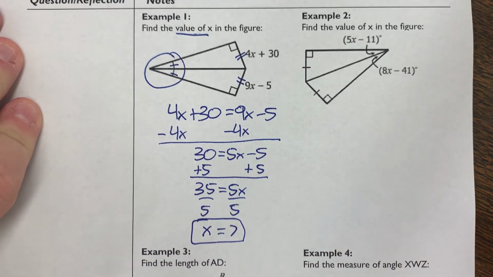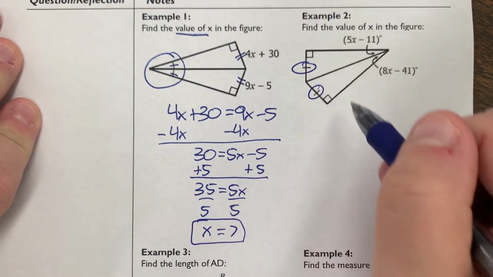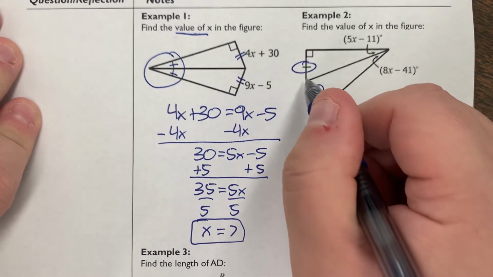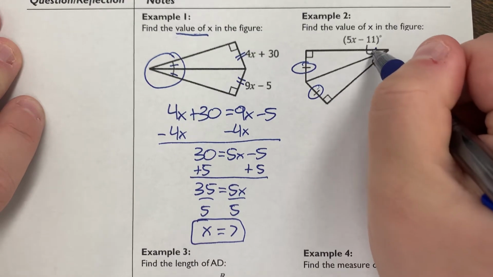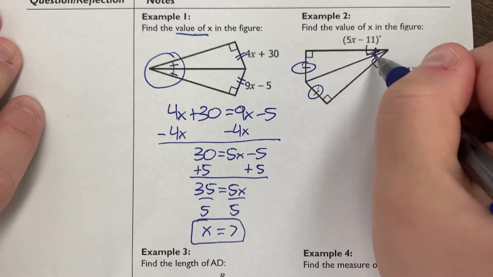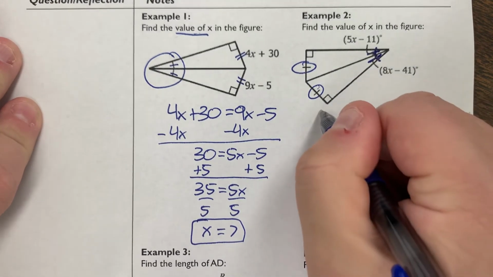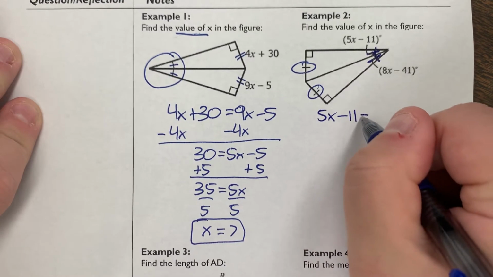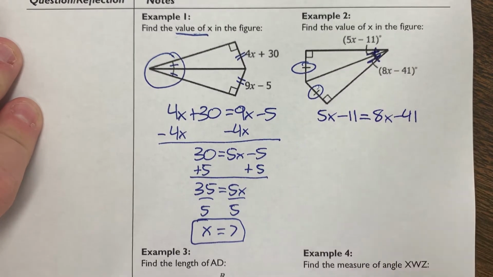And that is all we were asked to find in that particular problem. Same idea in example 2. We have that the distances to the sides of the angle are congruent, both going up to here and over to here. So we know for a fact this angle has to have been bisected. These two parts must be each half of the angle. We know for certain that 5x minus 11 degrees must be the same as 8x minus 41 degrees. And now we're going to work out the same algebra steps.